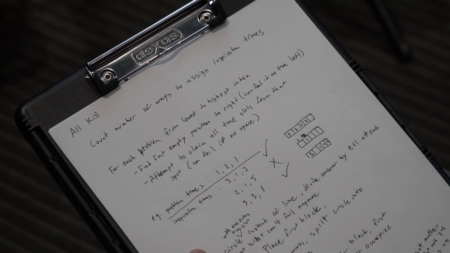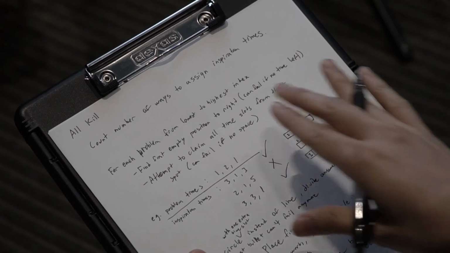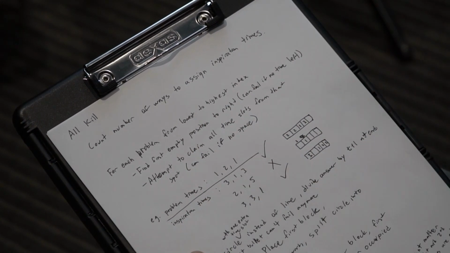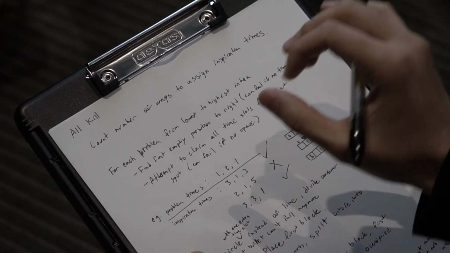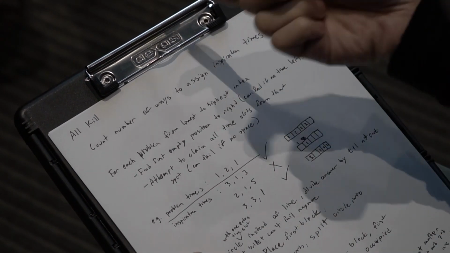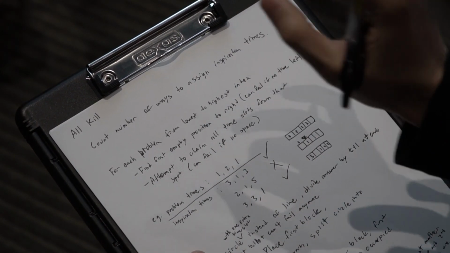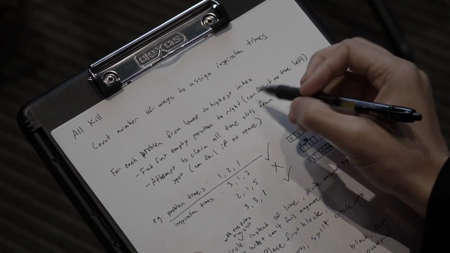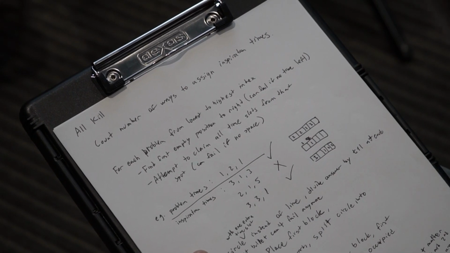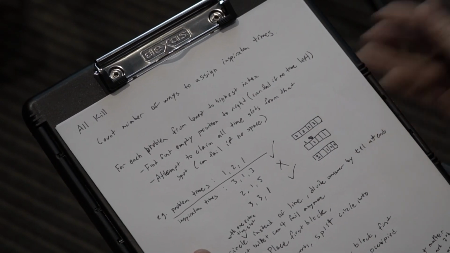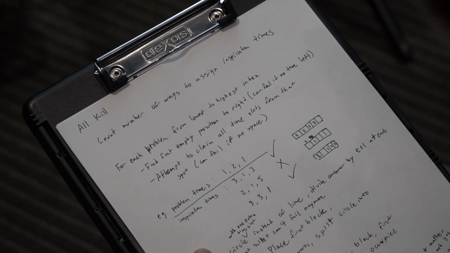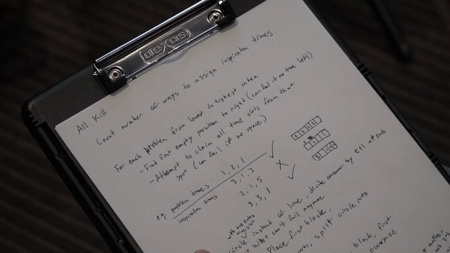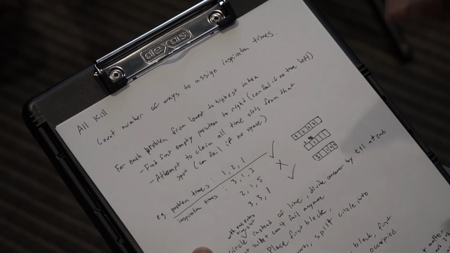So instead of looking at it as putting the problems in the queue and solving them lowest to highest, you can do the problems from lowest index to highest index. For each problem, you look at the inspiration time that your friend solved it. You find the first empty time to the right of that position. This step can fail if there's no time left in the contest, like there's no more empty positions to the right. And then once you find that first empty position, you attempt to claim all the time slots from that spot. And this can fail if there's no space.